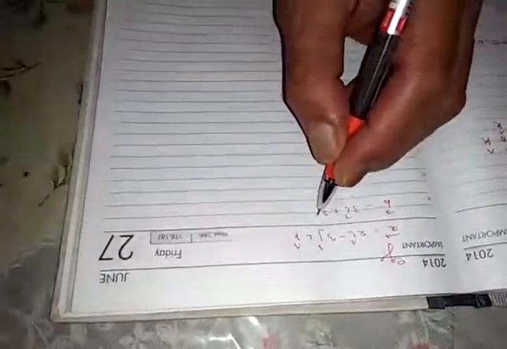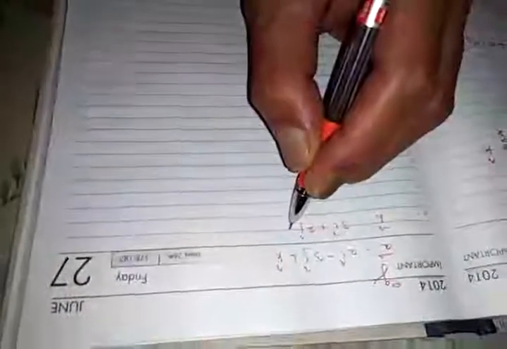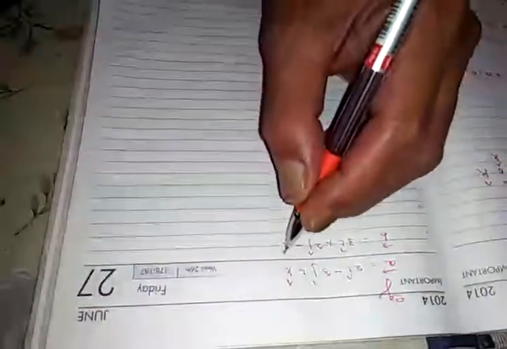Other vector B, for example, say any vector 3i plus 2j minus k. You want to find the cross product of the two vectors, A cross B.